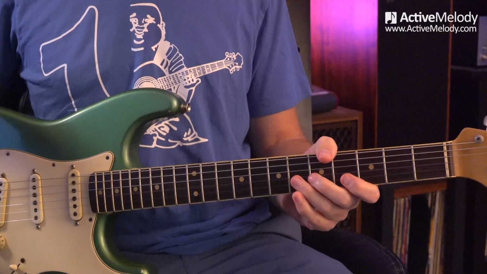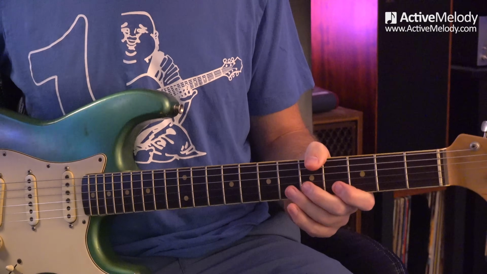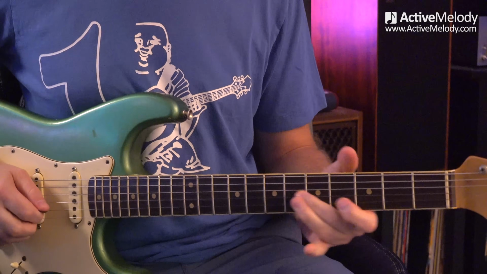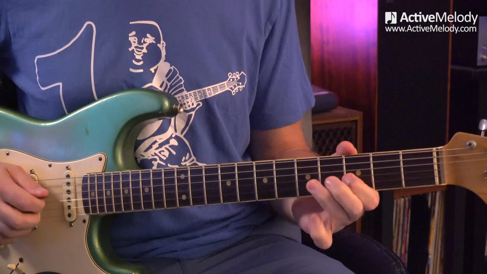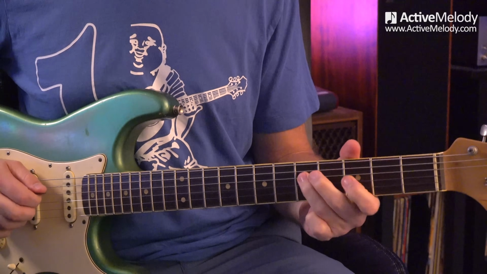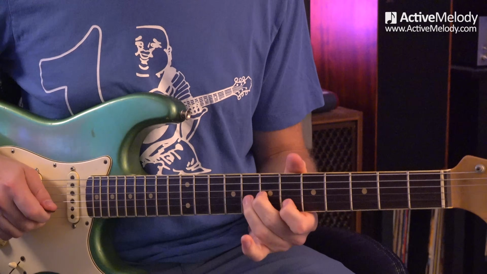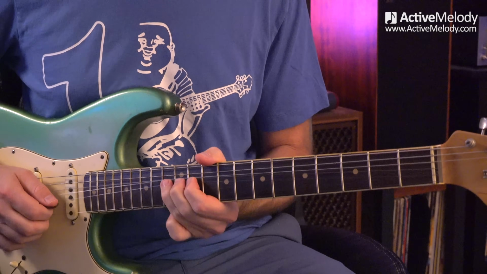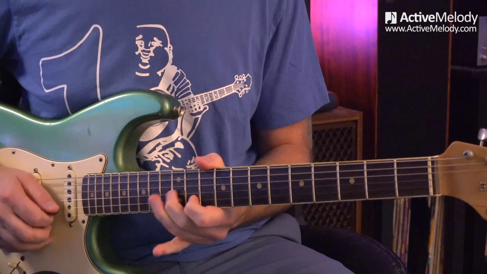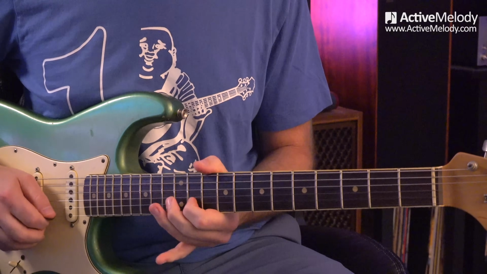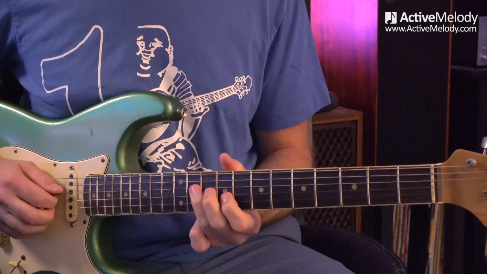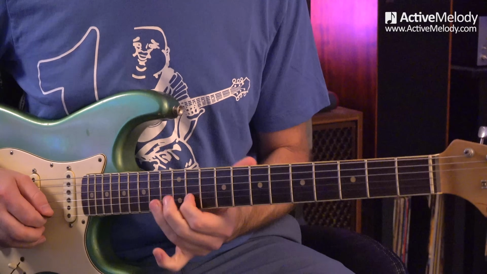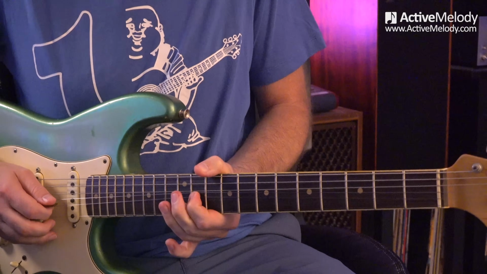Right? Okay, so now let's play over the same jam track, but use only the G minor pentatonic scale. So check this out. It's going to sound bluesy. It is possible though. Doesn't sound that great though. You can tell I'm wanting to push it into the major.